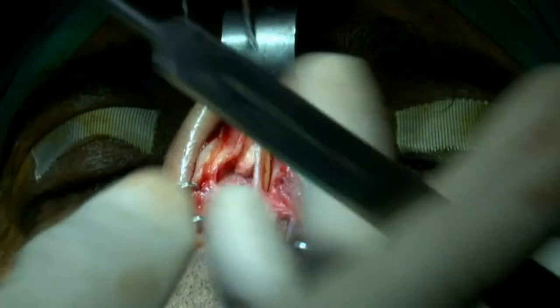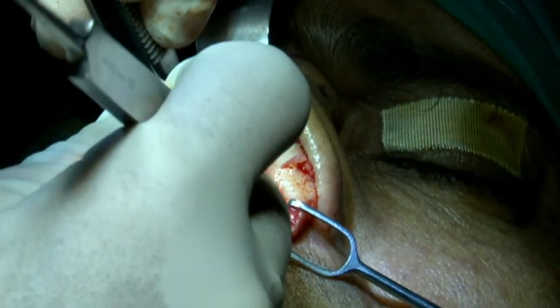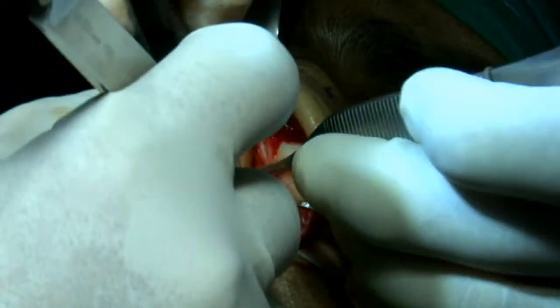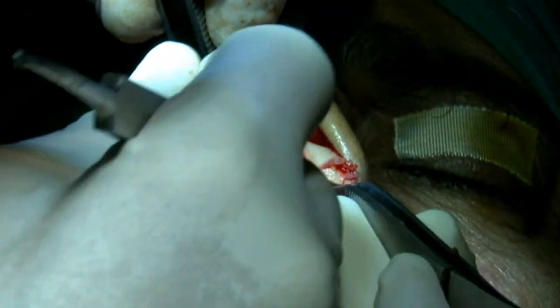Okay, so now we are in the right plane. You can use either the periosteum elevator or the Killian's nasal speculum. Sometimes if you have a spur, you can use that.